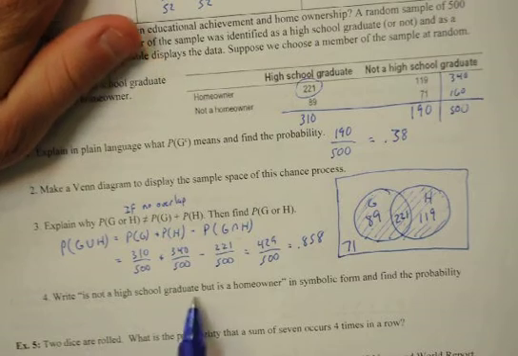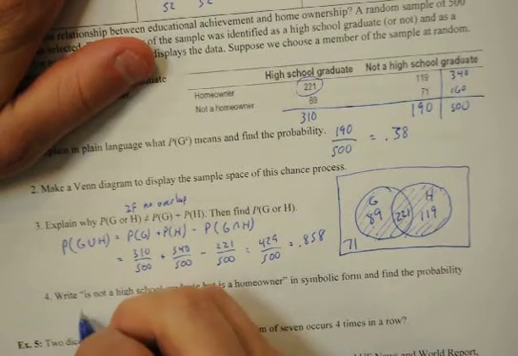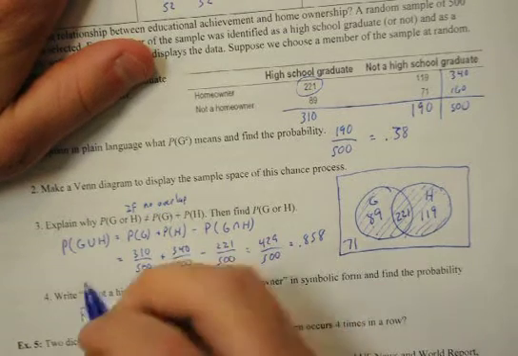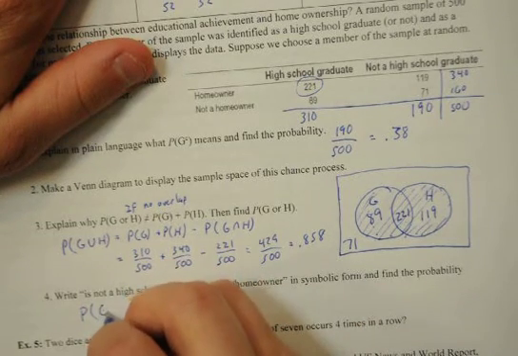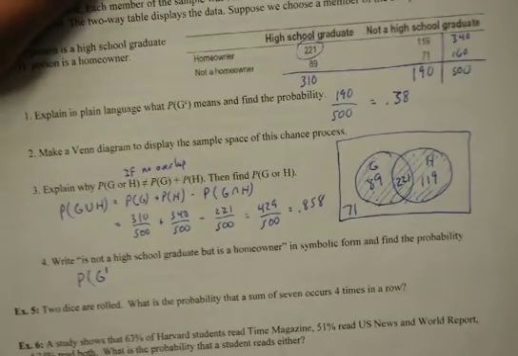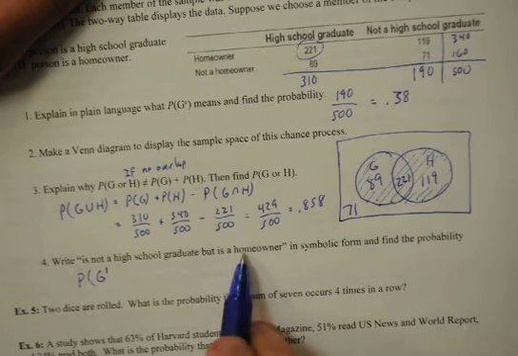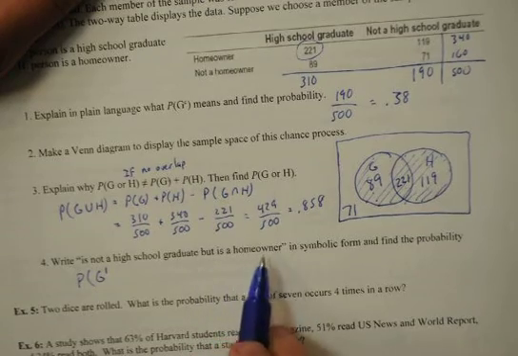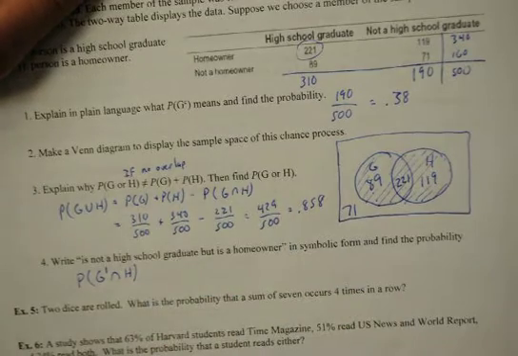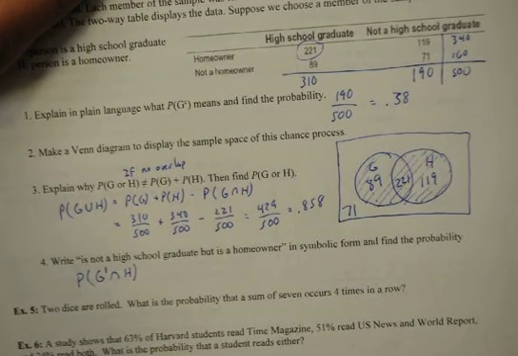Number 4, right? Is not high school graduate, but is a homeowner. So is not a high school graduate. Put a little tick mark there. It does not graduate, but is a homeowner. It's like but and and are kind of the same thing here.